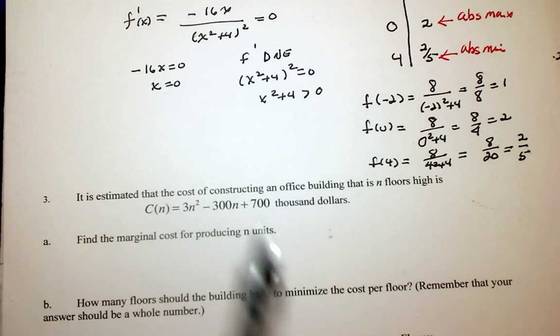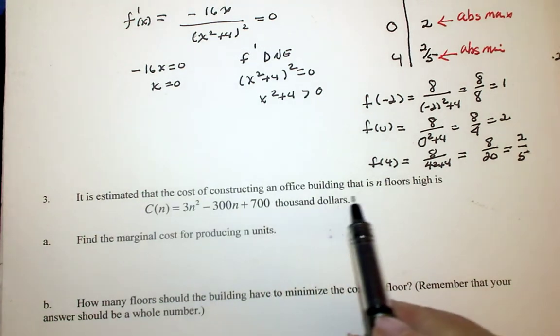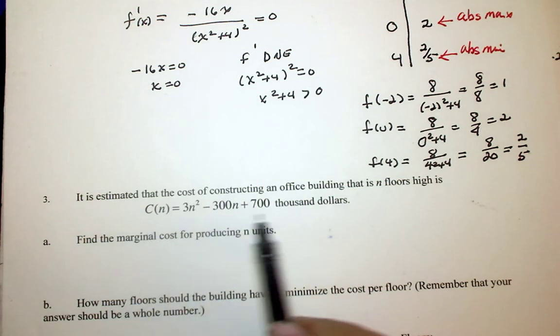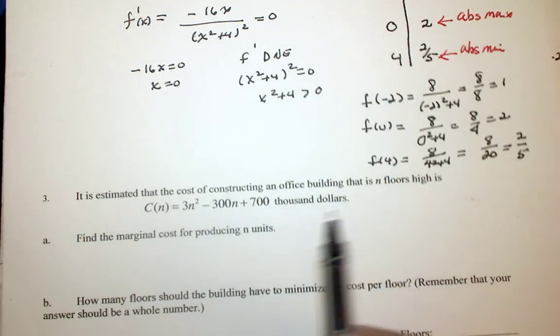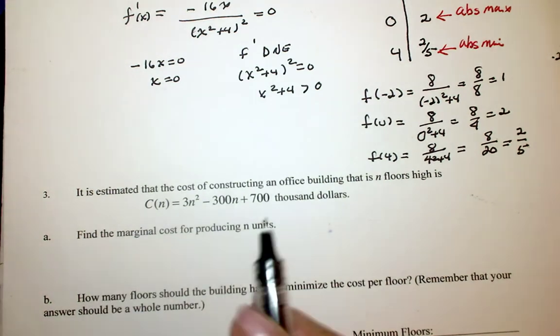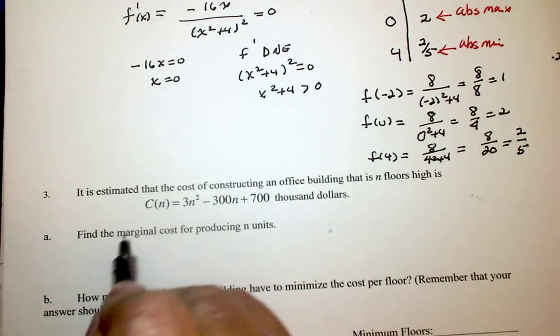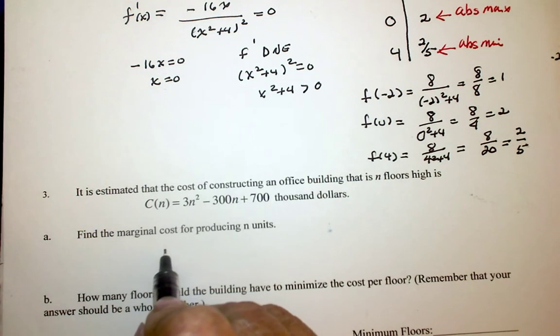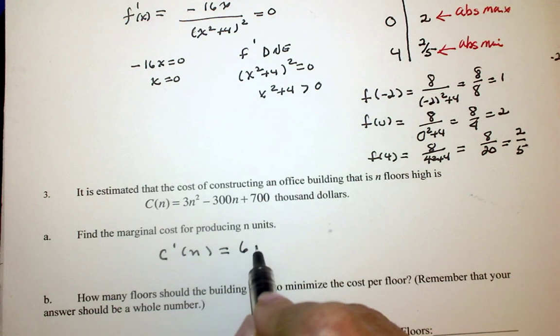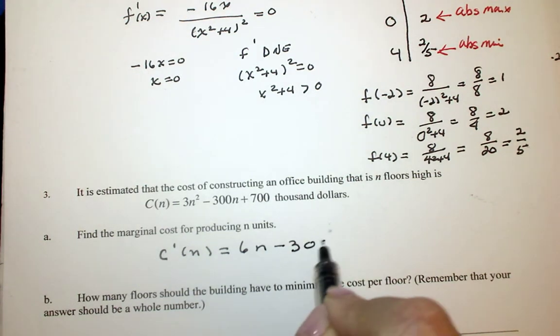It says it is estimated that the cost of constructing an office building that is n floors high is, well, there's your cost in thousands of dollars. And what is the marginal cost? Well, marginal means derivative. So C prime of n is 6n minus 300.